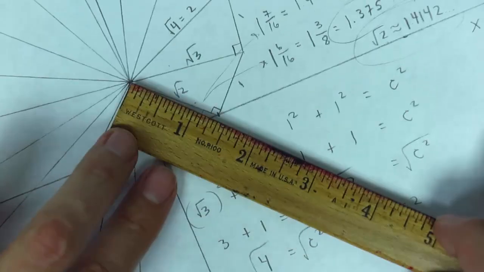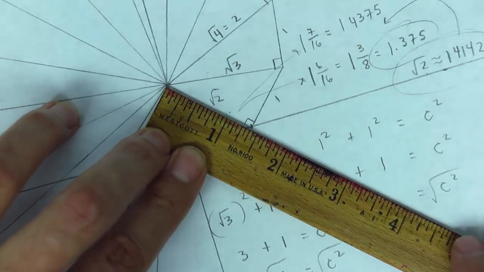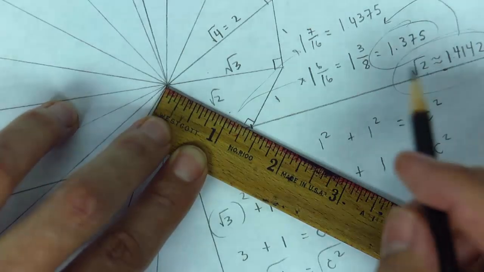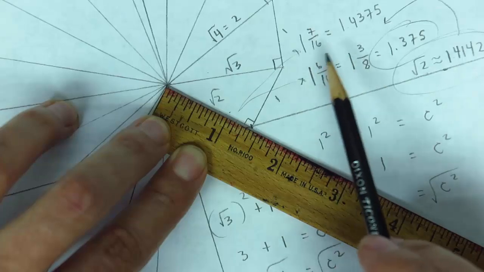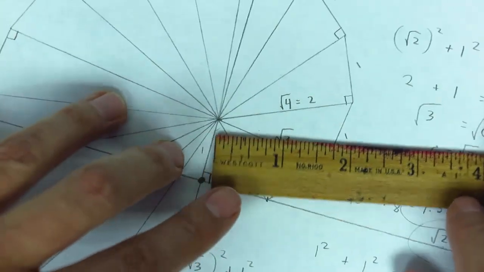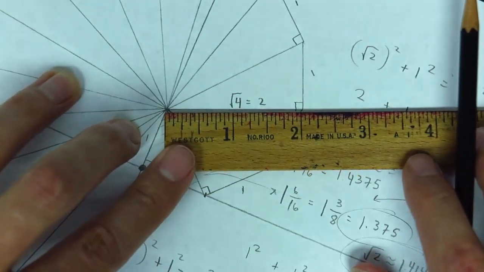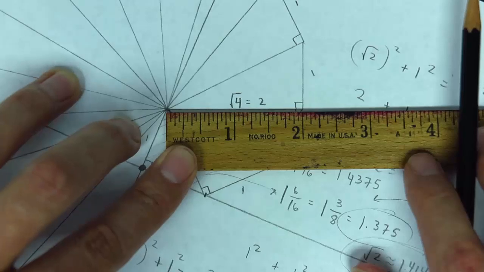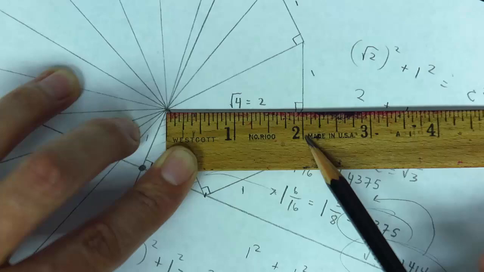So we saw that the square root of 2 lies somewhere between 1 3/8 and 1 7/16. But when we got to our perfect square number, we saw that it really matched up nicely with our measurement on the ruler. The square root of 4 is 2. And here we see the measure of 2 inches on the ruler.